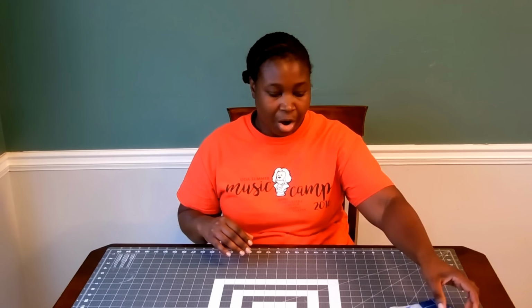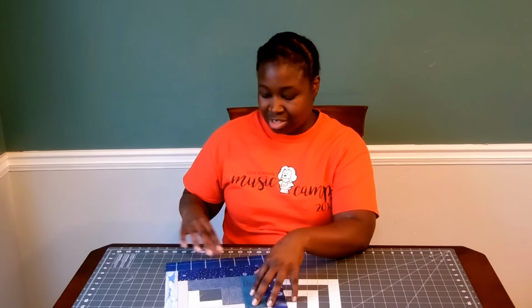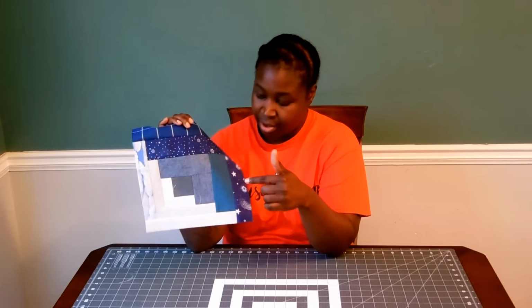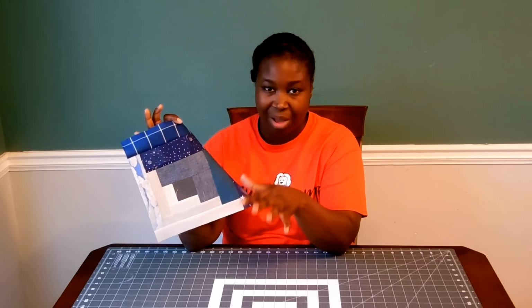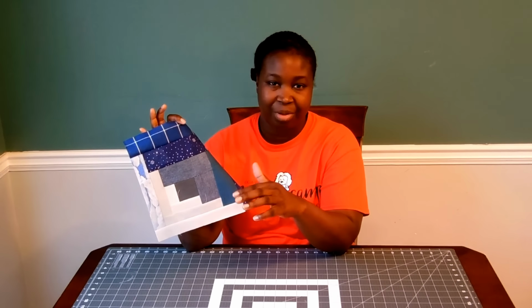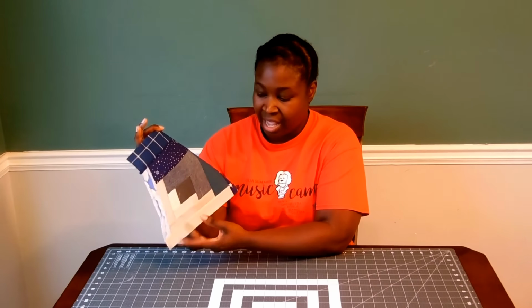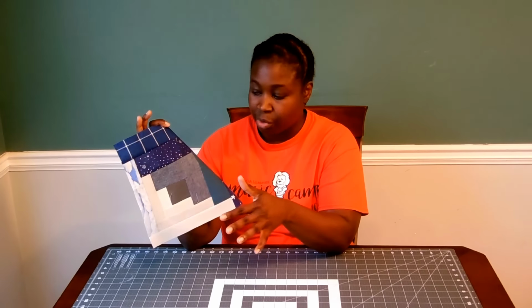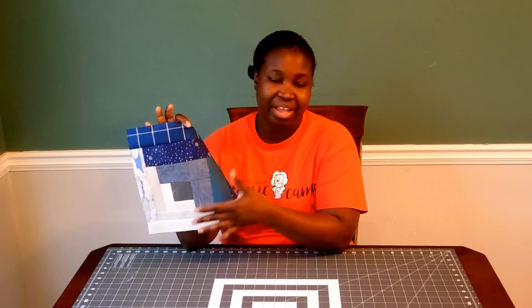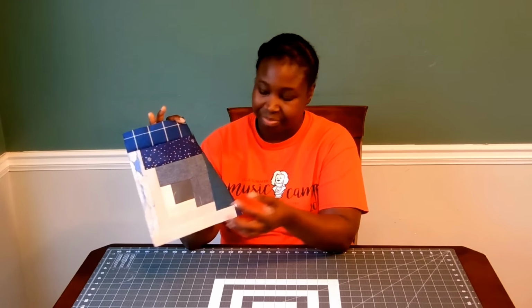I'm really excited about this curved log cabin quilt that I've been working on for the last few weeks. After I finished the t-shirt quilt, I really needed something that was kind of easier to think about, something that wasn't so hard on my brain. And so I had found this pattern in a basket a while ago. I'll put a link to the video where I first showed this. I was going to work on this to just let my mind relax from that t-shirt quilt.